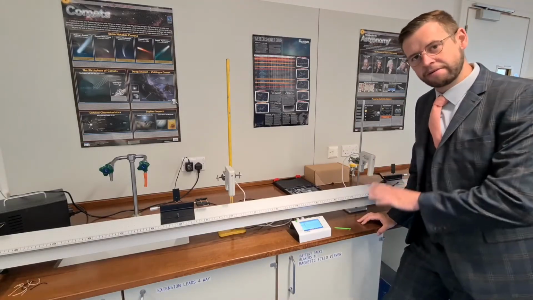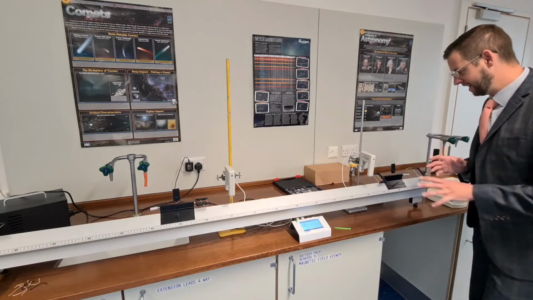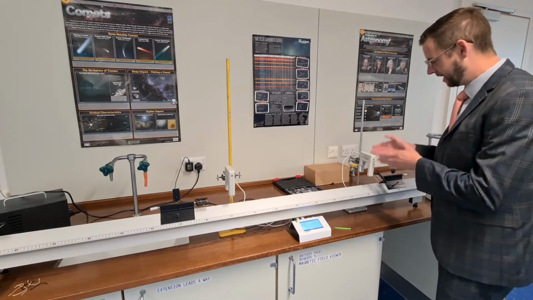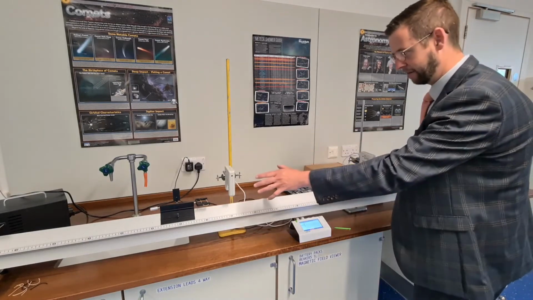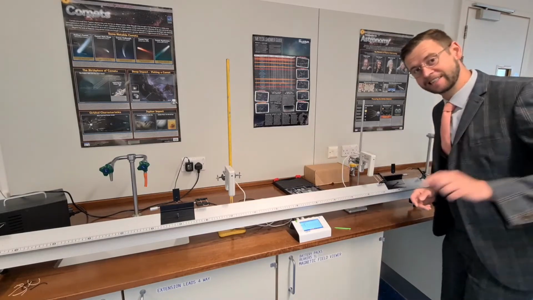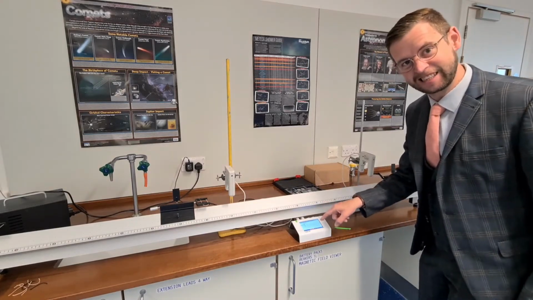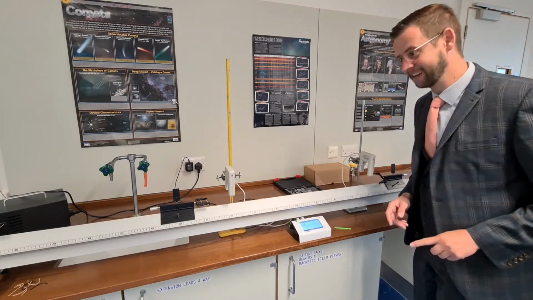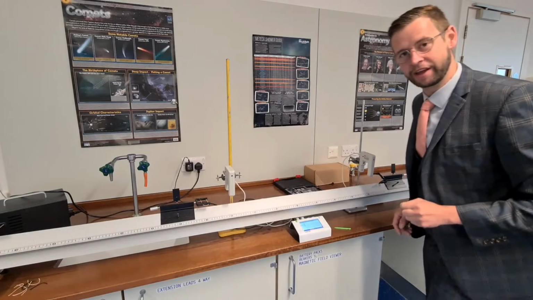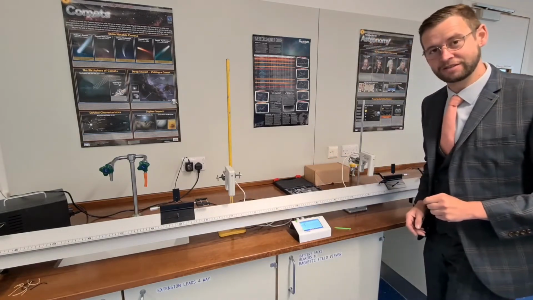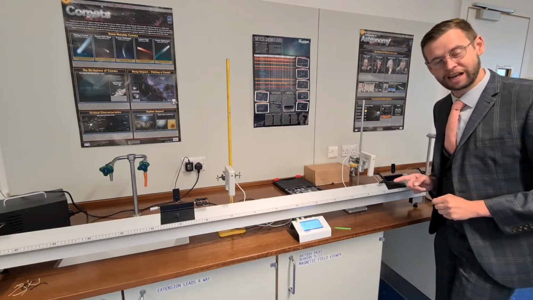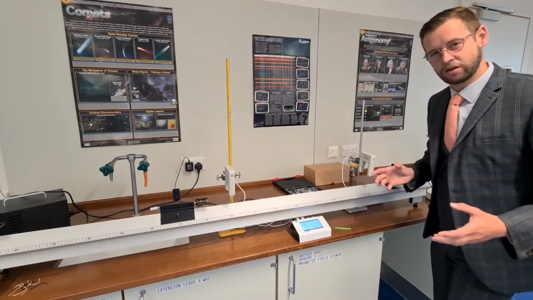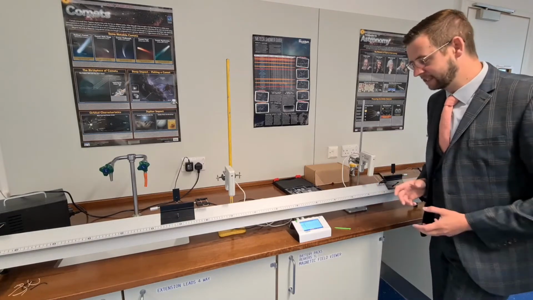But this apparatus is really versatile. One of the things that we can do is add a second light gate over here. One light gate there, another light gate over here, and have them both feed data to the data logger. That means we can measure the velocity of more than one object. Here is the first trolley over there. This light gate will measure its velocity, and this trolley over here will have its velocity measured by this light gate. So we can start to look at what is going on in more complex situations.